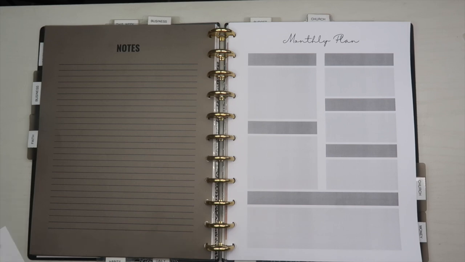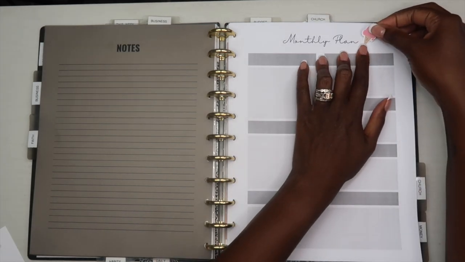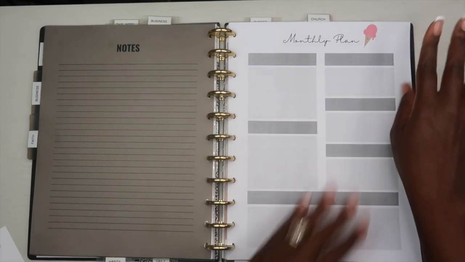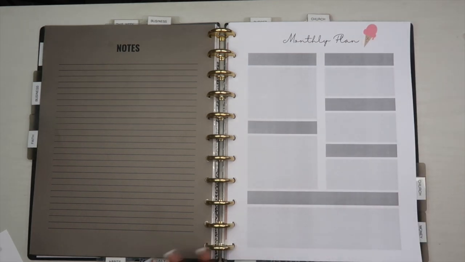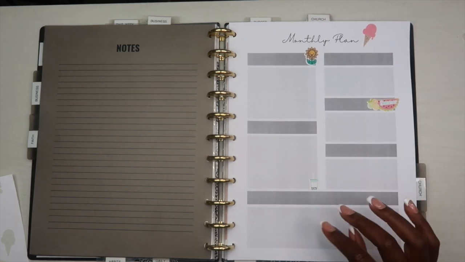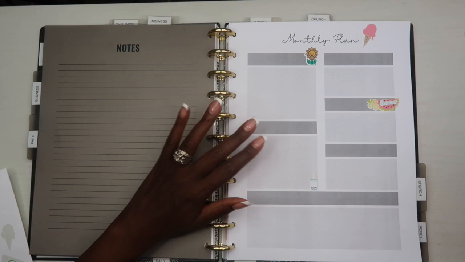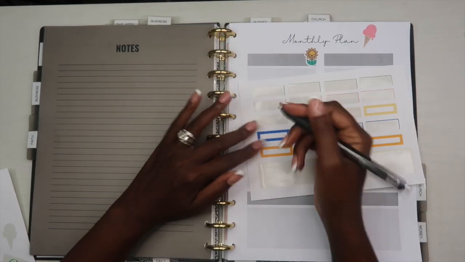So now that I have my monthly plan in, I am going to add a couple of stickers around the perimeter. And let's fill out my headers.